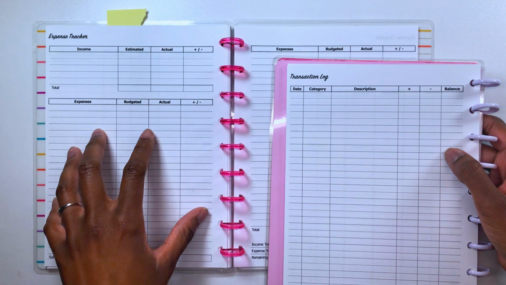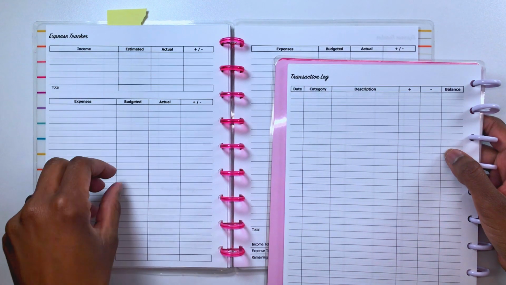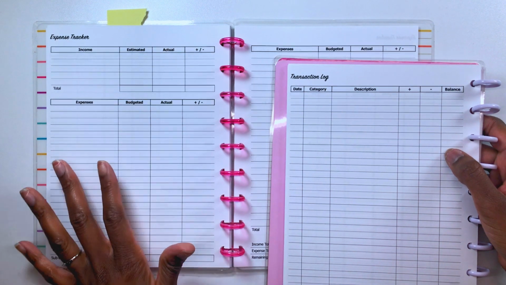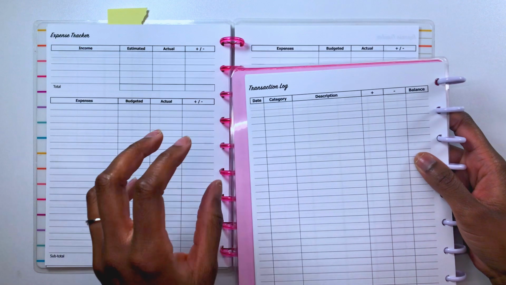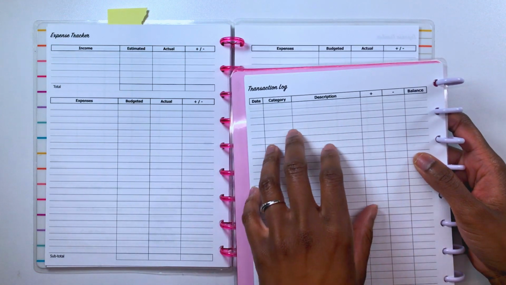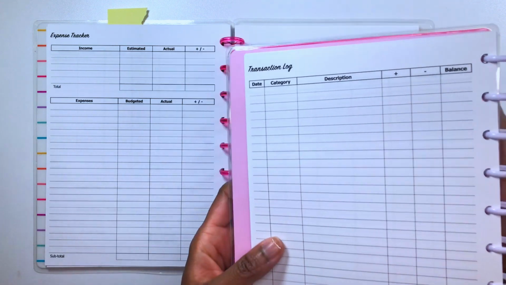Whereas with the Max version, if I wanted to color code, I would have to carry all of the markers with me in order to color code right then and there. So I want to be able to categorize as I'm writing down my purchases. And so yeah, that's just a preference.